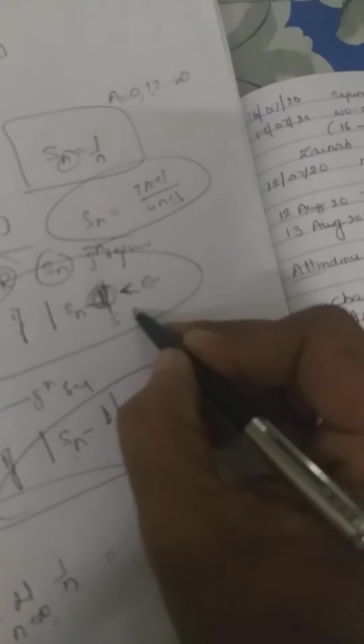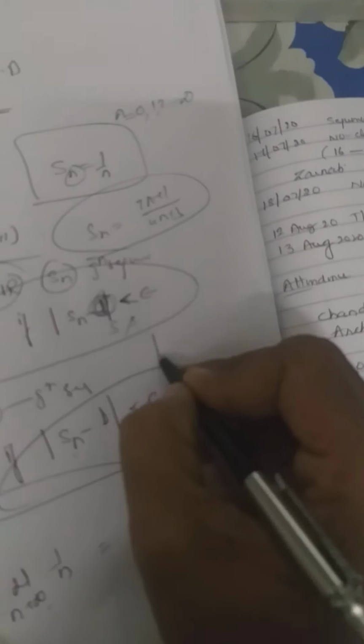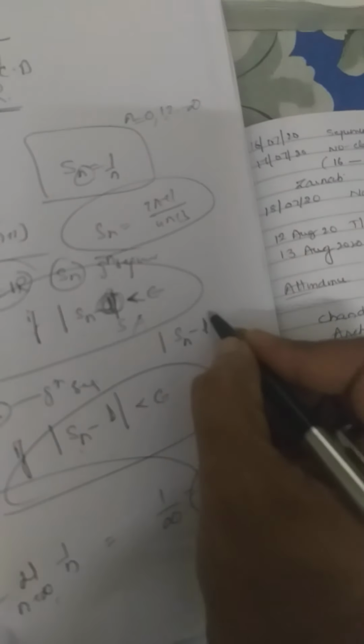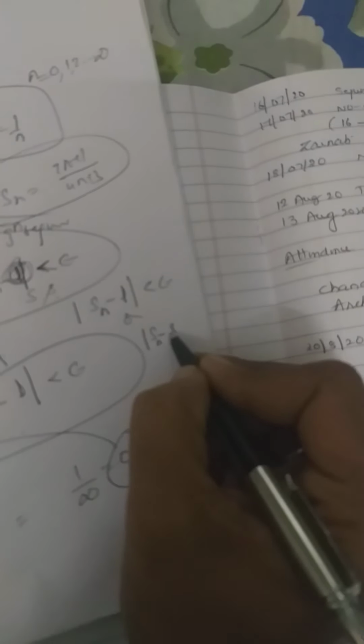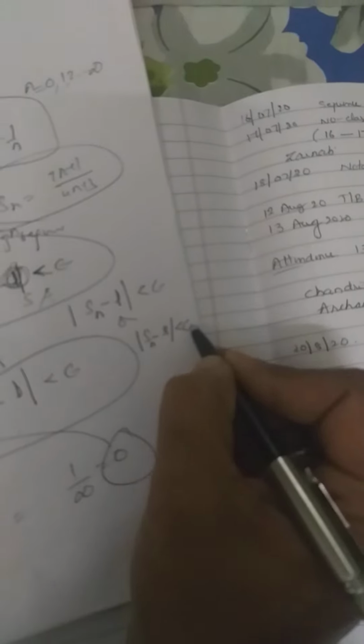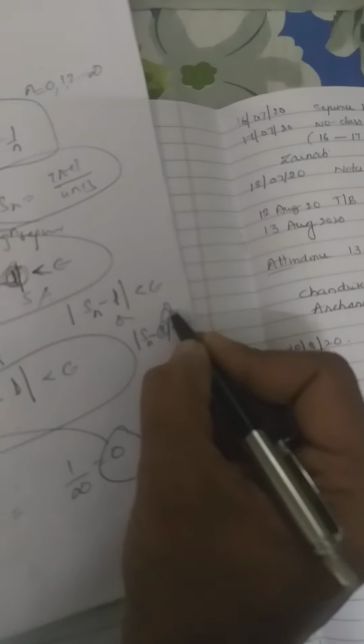These are the symbols. You can use L, or you can also use s, or any real number. Those are the notations only. The standard notation is L or small s. That means mod of Sn minus L less than epsilon, or mod of Sn minus small s less than epsilon, where small s is a real number or L is a real number here.